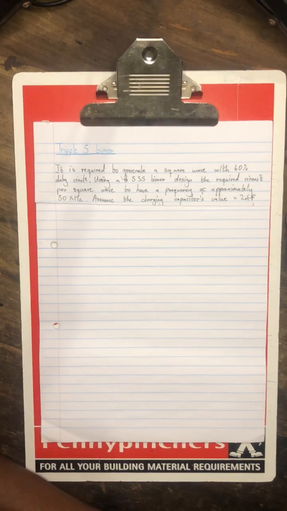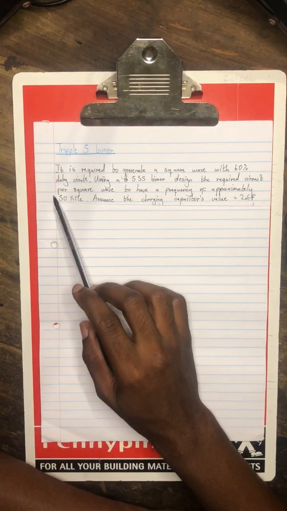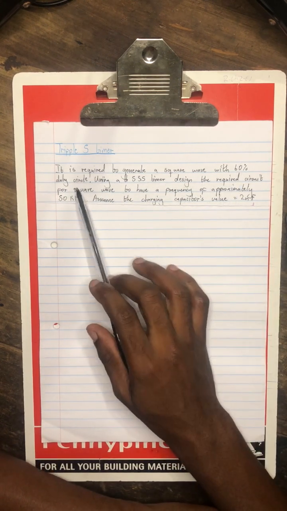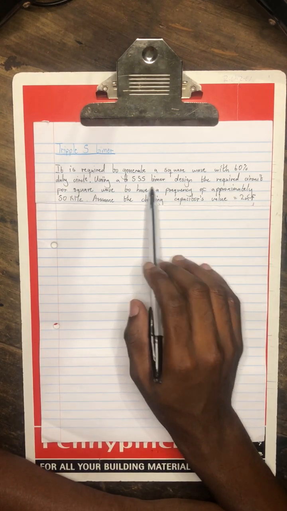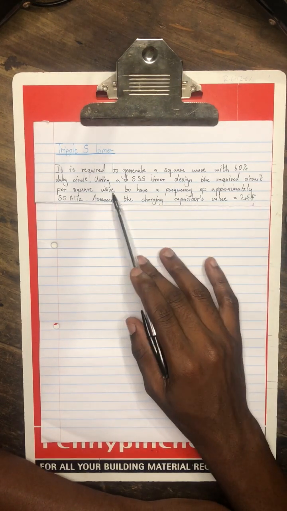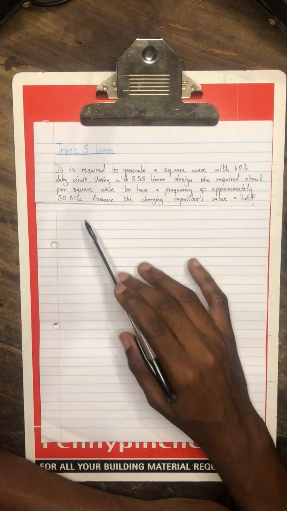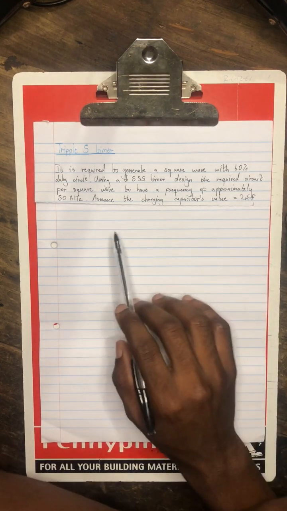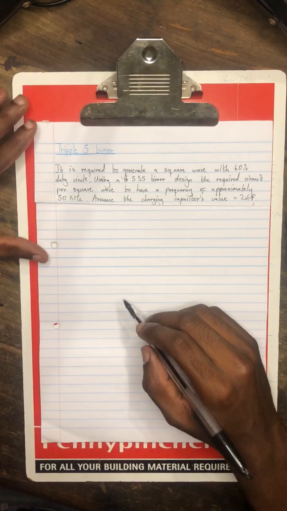Welcome back to another video, and we are going to be talking about a 555 timer, and here is the question. The question reads as follows. It is required to generate a square wave with 60% duty cycle. Now, using a 555 timer, design the required circuit for a square wave to have a frequency of approximately 50 kilohertz, and assume that the charging capacitor value is 2 nanofarads.